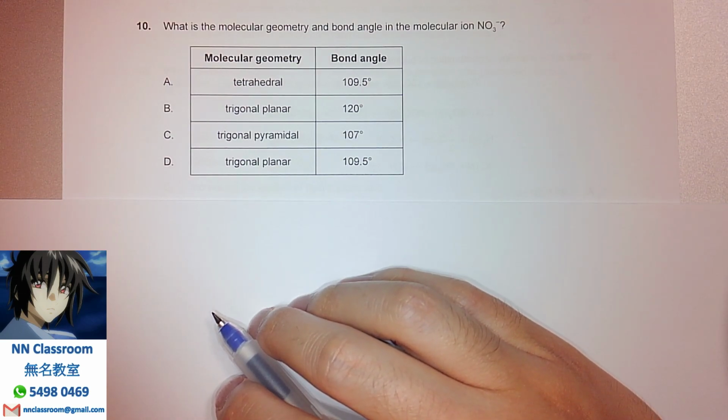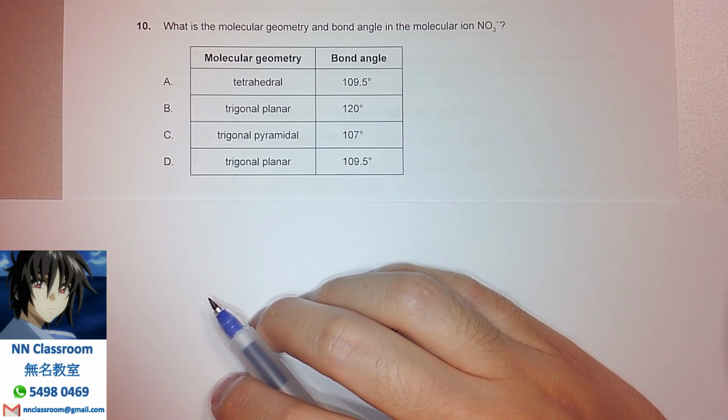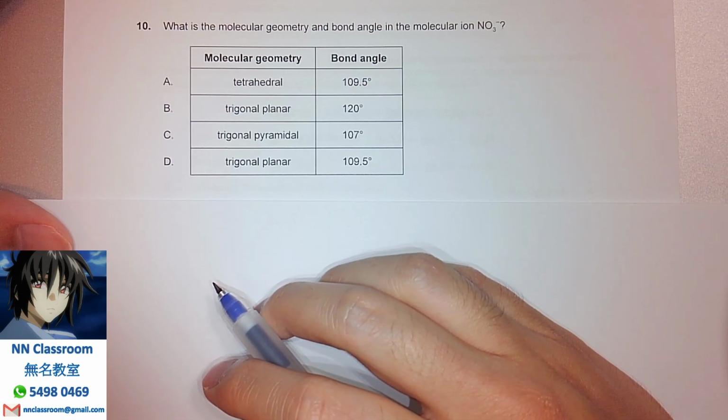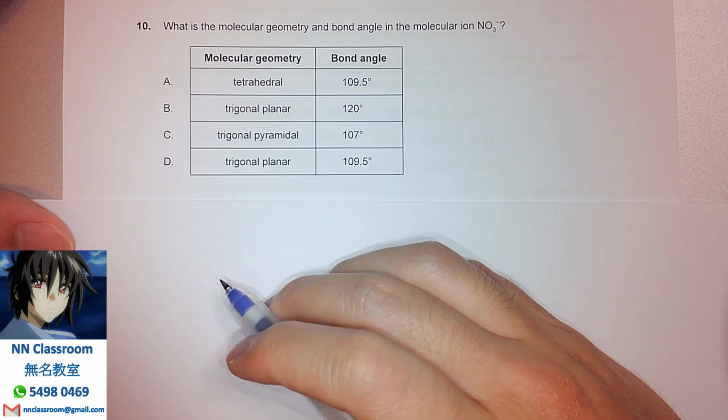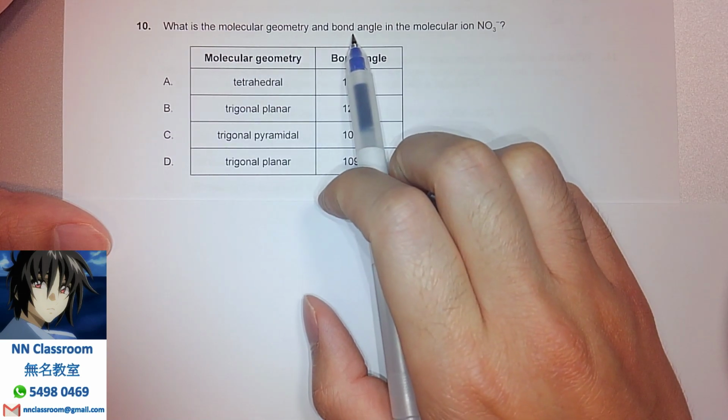Today I'd like to share with you a past paper question from 2018 Time Zone 1 in May. That is question number 10, something to do with topic 4, bonding and structure. In terms of the molecular geometry deduction, let's see. They're asking, what is the molecular geometry and the bond angle?